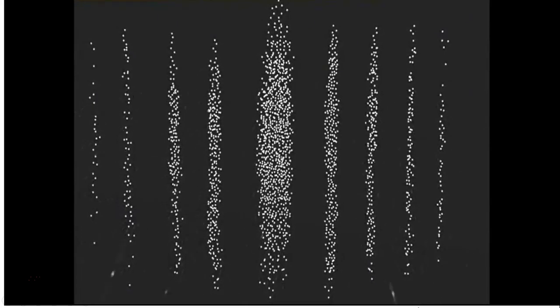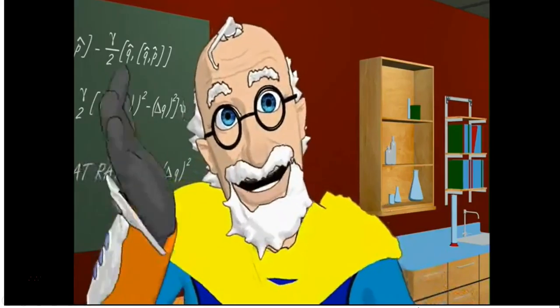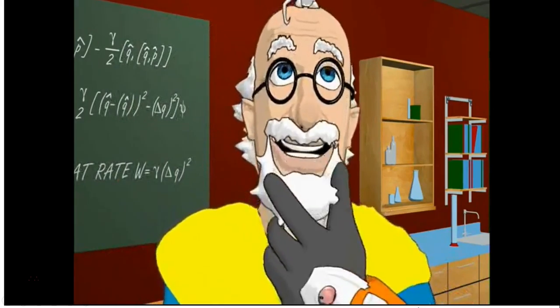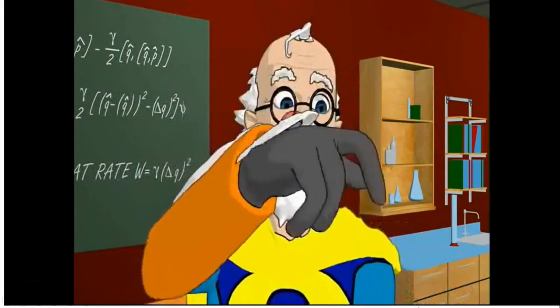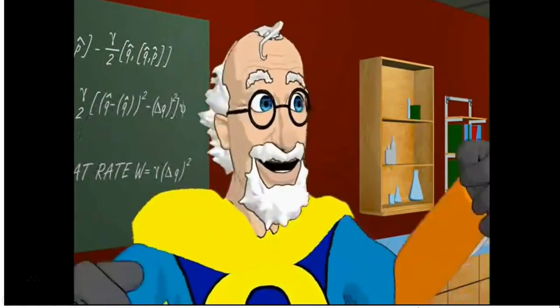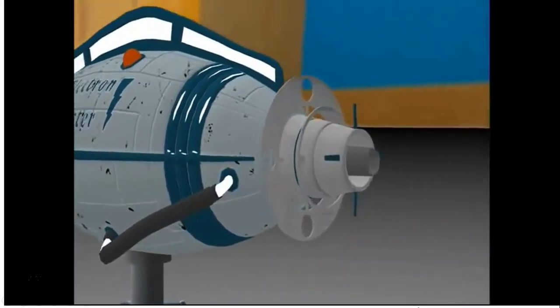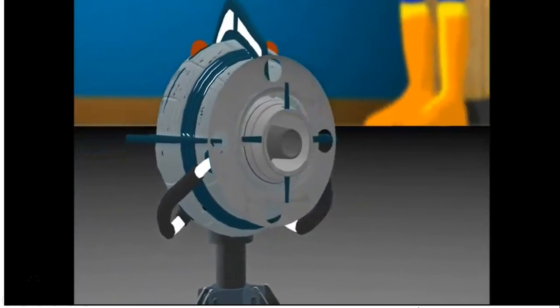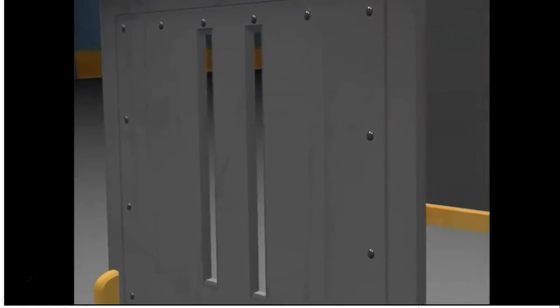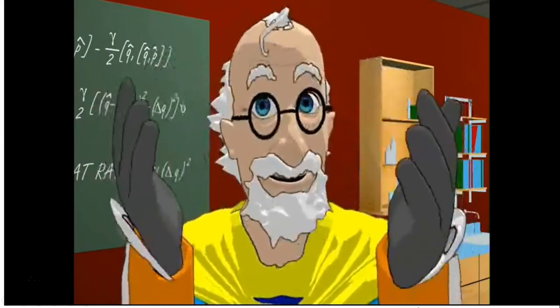It doesn't make sense. But physicists are clever. They thought, maybe those little balls are bouncing off each other and creating that pattern. So they decided to shoot electrons through one at a time. There is no way they could interfere with each other. But after an hour of this, the same interference pattern is seen to emerge. The conclusion is inescapable.